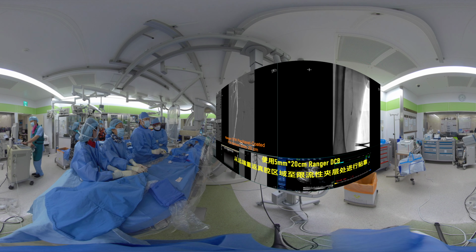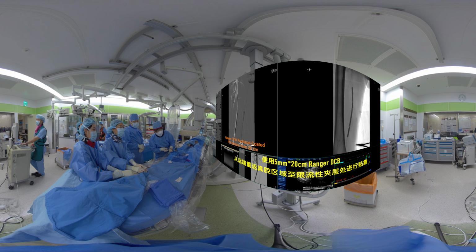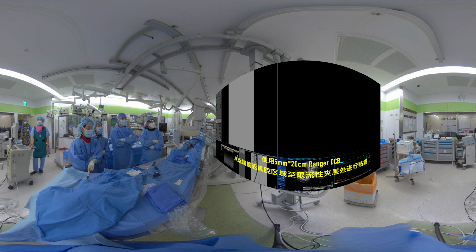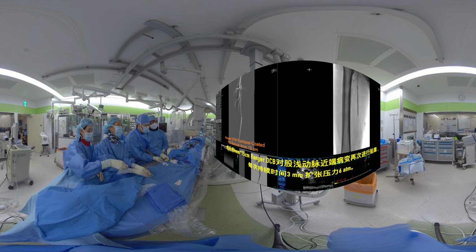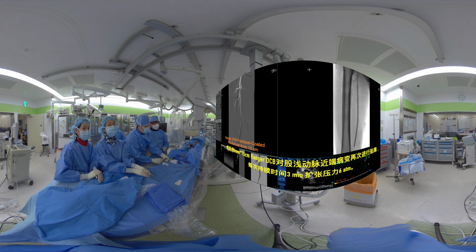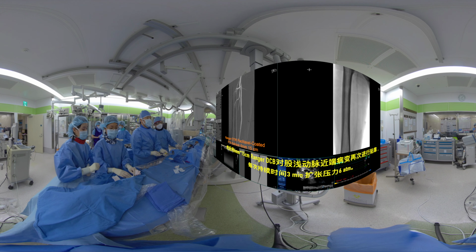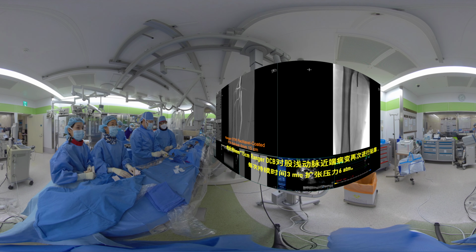A 5 millimeter, 20 centimeter Ranger drug-coated balloon was inflated from the distal re-entry site to open the flow-limiting dissection area, and then a 6 millimeter, 15 centimeter Ranger drug-coated balloon was inflated again in the proximal SFA lesions, 3 minutes at 6 ATM for each session.